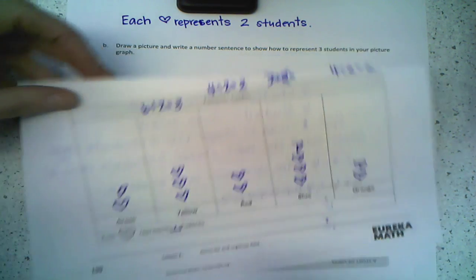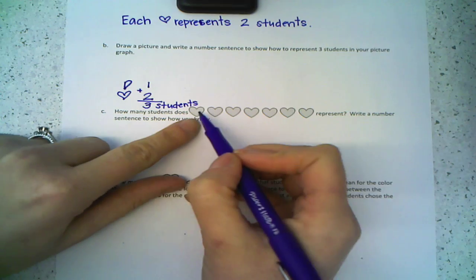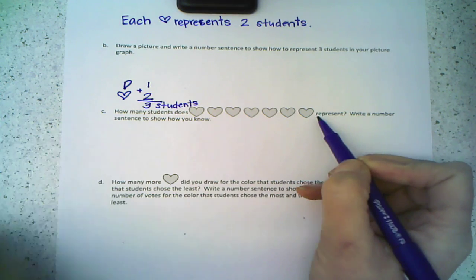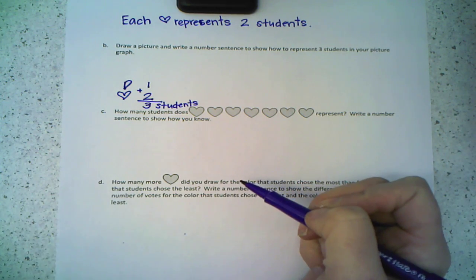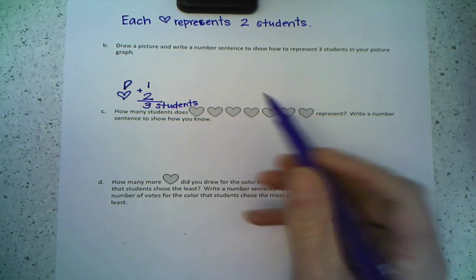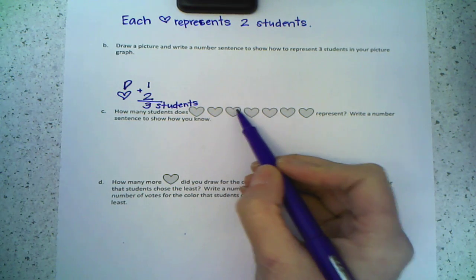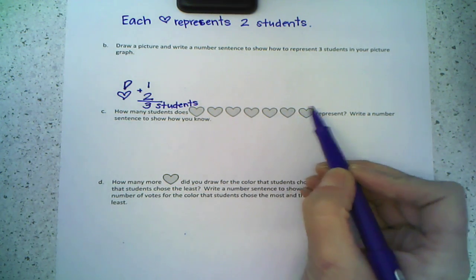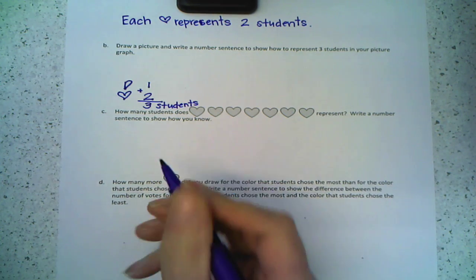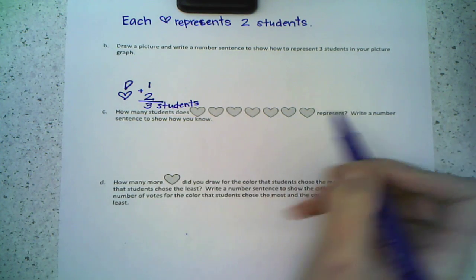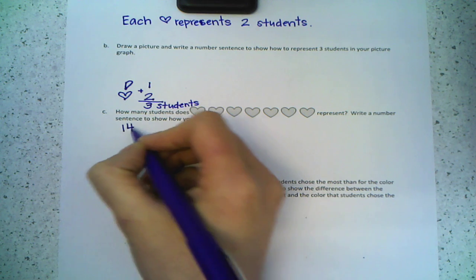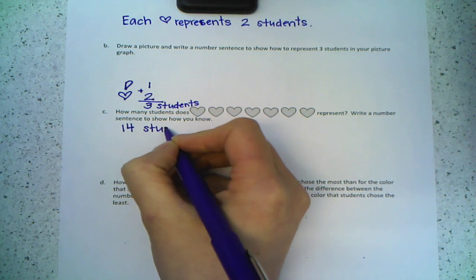Let's do that again so that we can figure out how many students are represented by this many hearts. Okay? 2, 4, 6, 8, 10, 12, 14. How many students does this represent? I'm going to write 14 students.